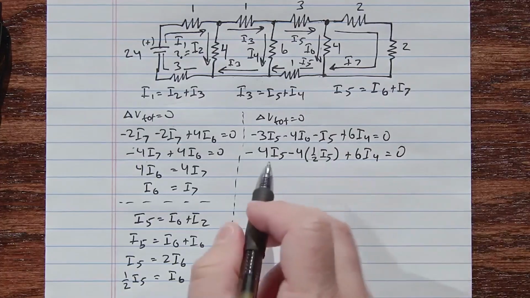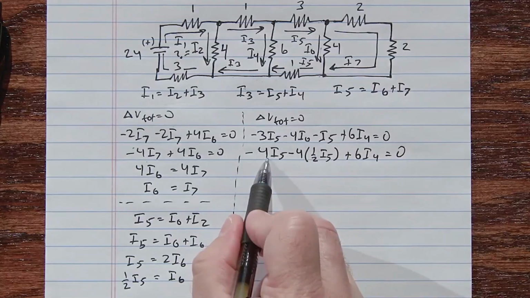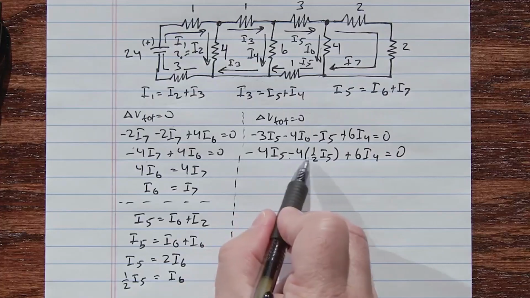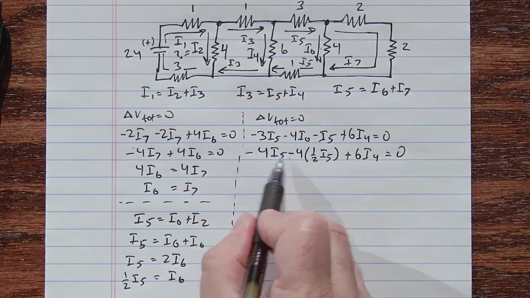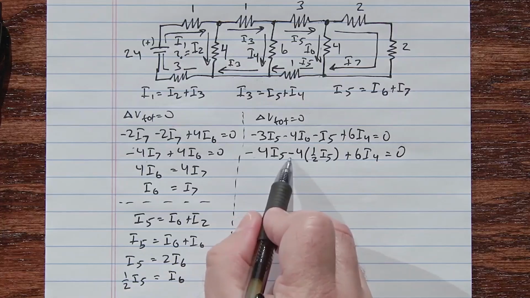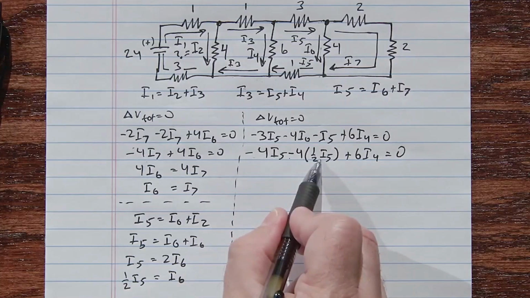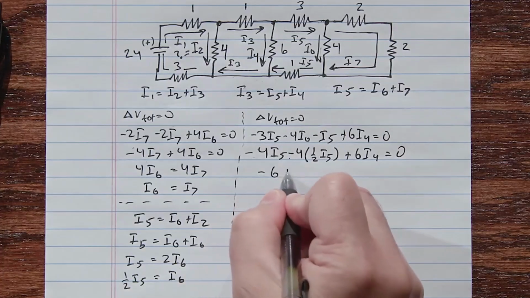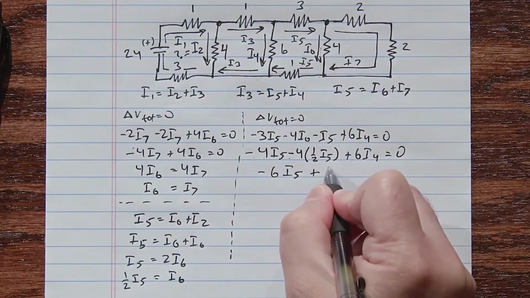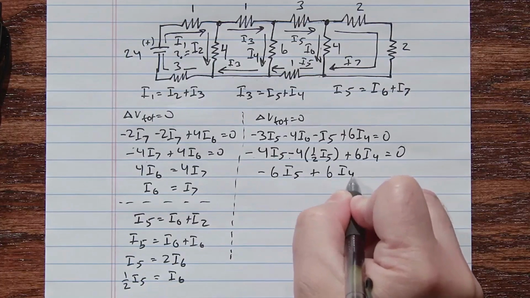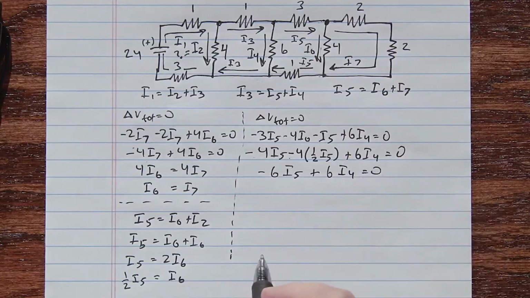And so that would be minus 4I5 minus 2I5. So it would be minus 6I5 plus 6I4 is equal to 0.